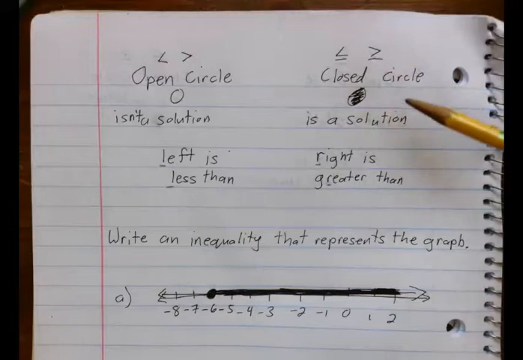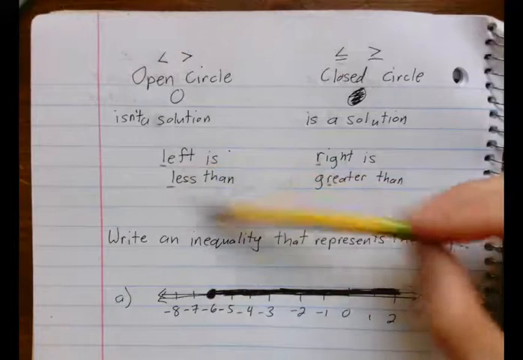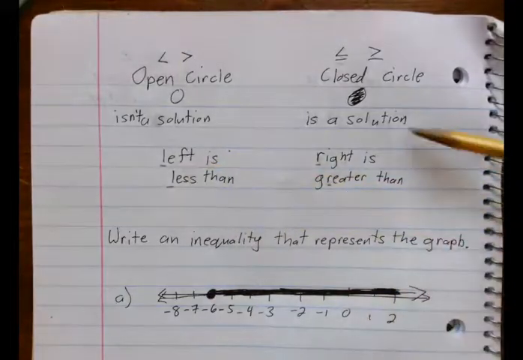A couple other notes is that when something is going to the left, that indicates that we're going to use less than. When something's going to the right, that indicates greater than. So we're going to use all of that knowledge to answer these three questions down below.